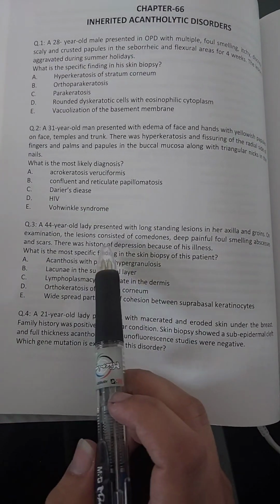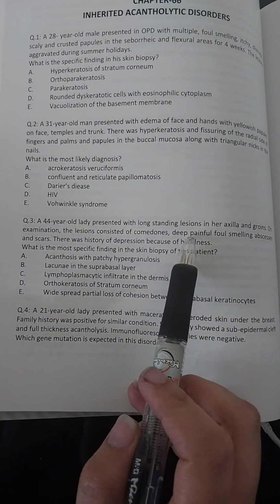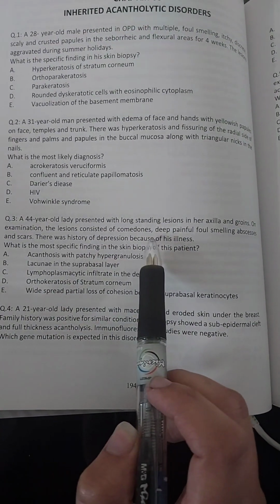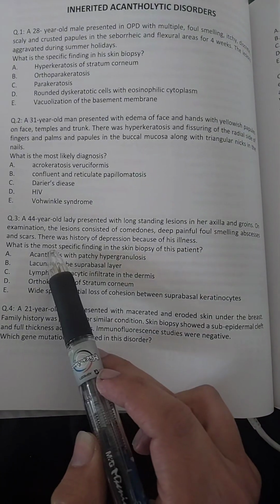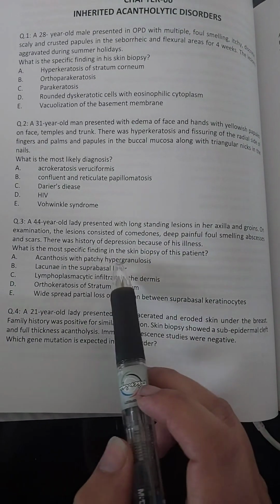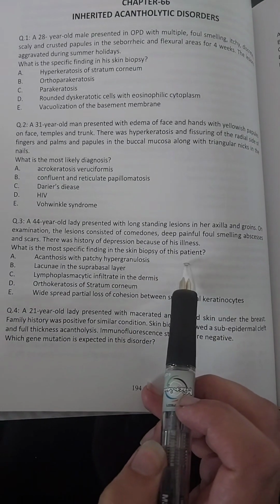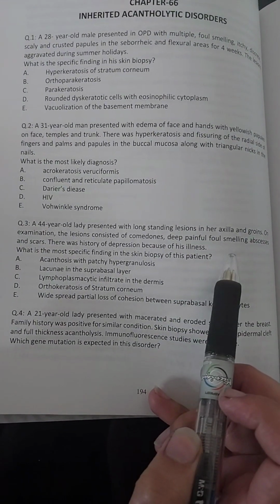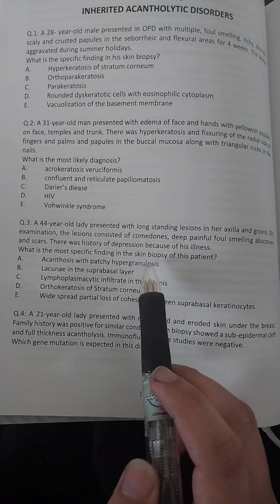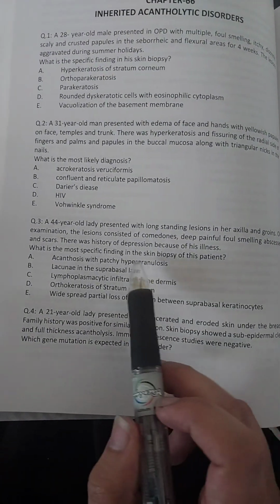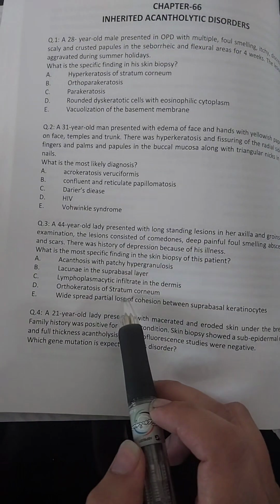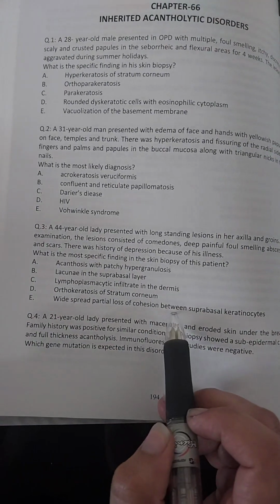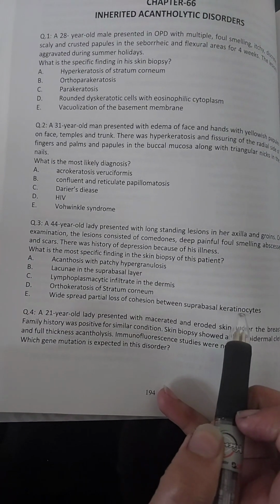Your next MCQ is a 44-year-old lady presented with a long-standing lesion on the axilla and groin. So again, the flexural distribution or seborrheic distribution. Examination shows multiple comedones, deep, painful, foul-smelling abscesses and scars. History of depression because of the illness. What is the most likely finding in the skin biopsy? The clue in this MCQ is the intertriginous site, but something is very painful, foul-smelling, and a very distressing condition. So it can be Hailey-Hailey disease or Darier disease. Among the options, the one that goes best is widespread partial loss of cohesion between the suprabasal keratinocytes, which favors Hailey-Hailey disease.